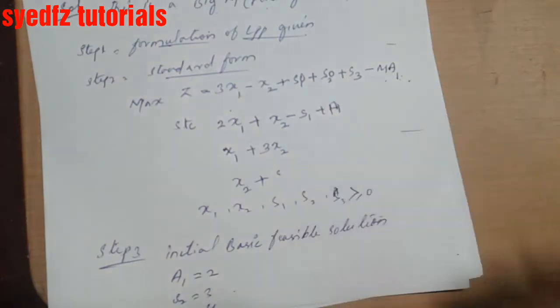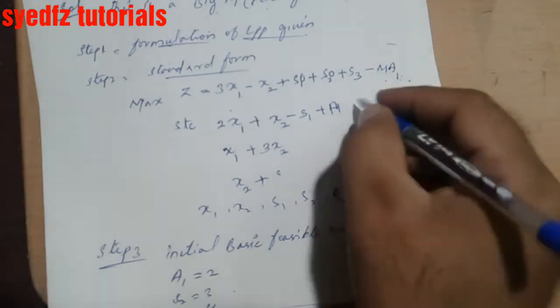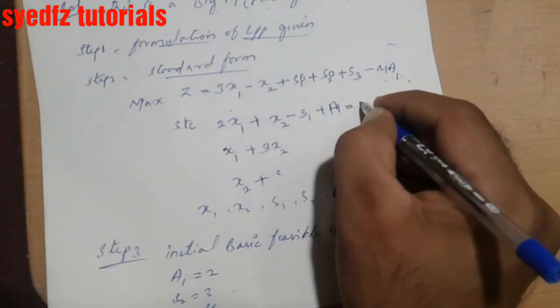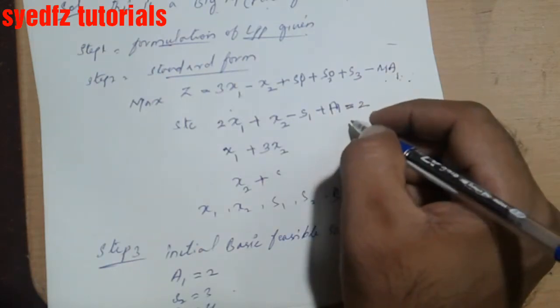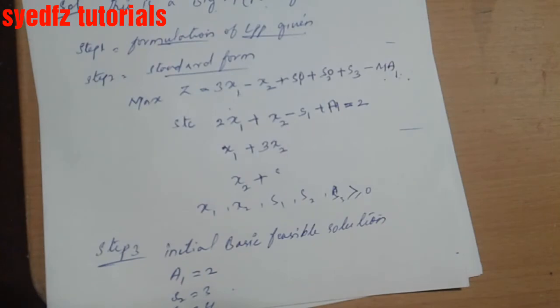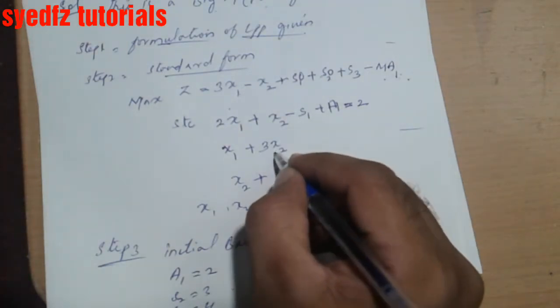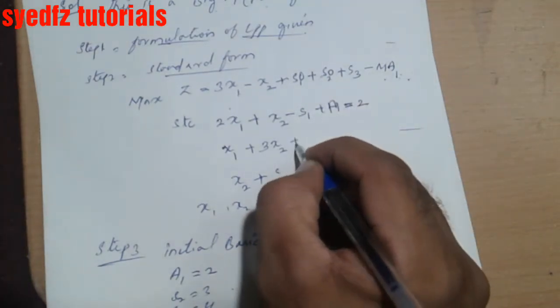A should not be minus in subject to constraint. And equal to, the standard form means removing the greater than and less than. Removing of greater than and less than is known as the standard form. Here in the second equation, S2 should be plus.